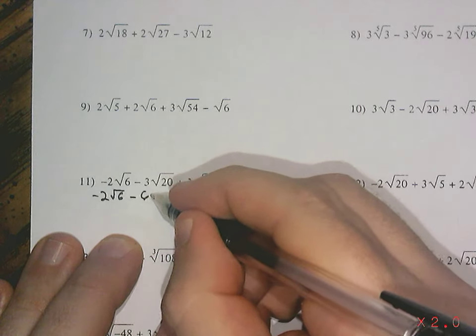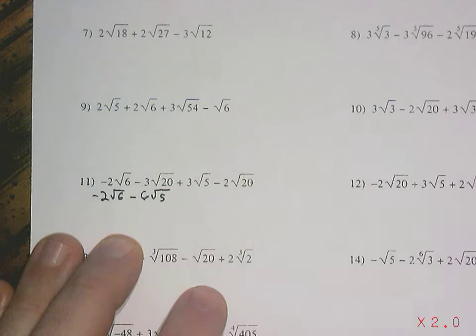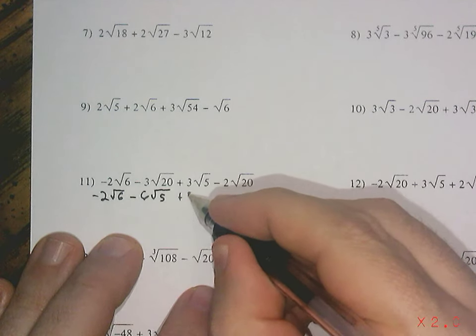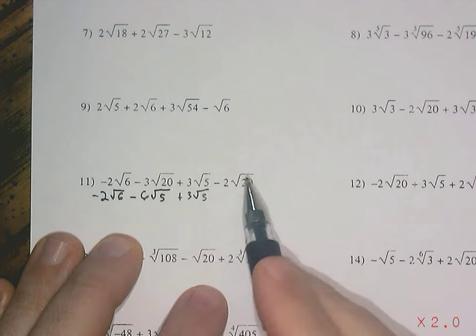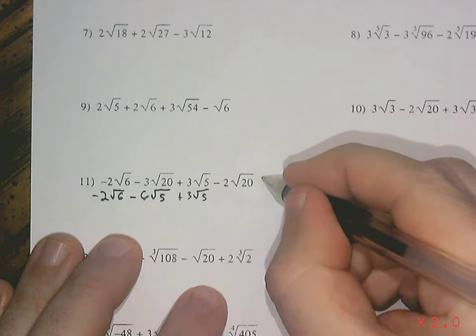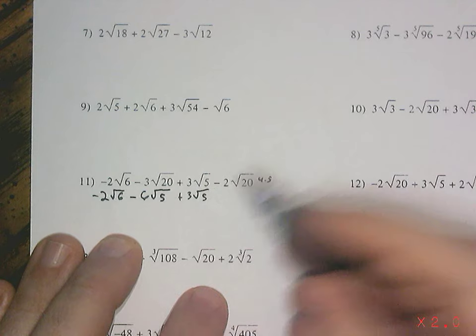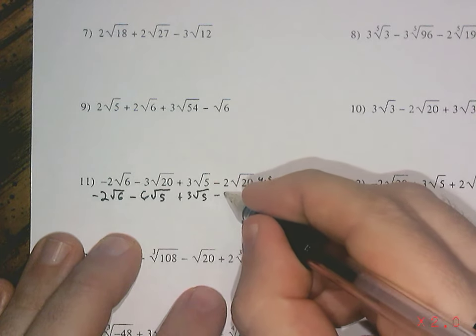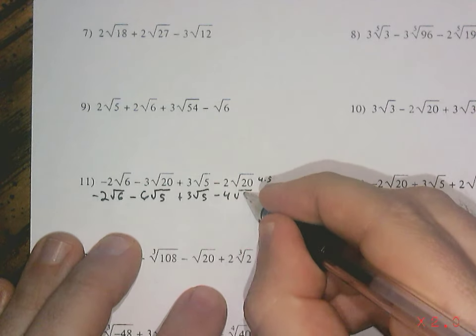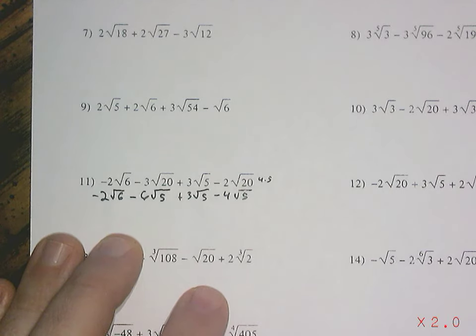So minus 6, and what's left is 5. Okay, and then plus 3 square root of 5. And then same idea, this is the same as 4 times 5, right? I can take out a square root of 4, which is 2, so 2 times 2 is 4, minus 4 square root of 5.